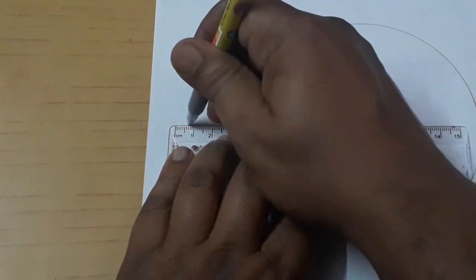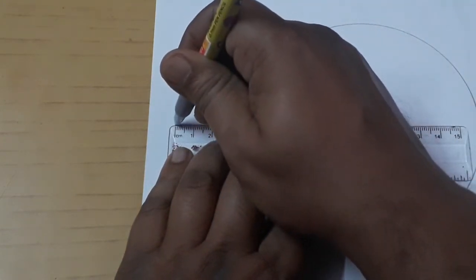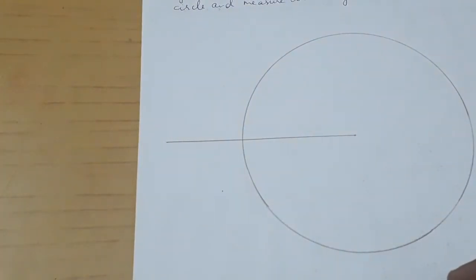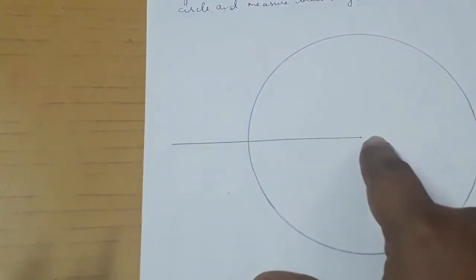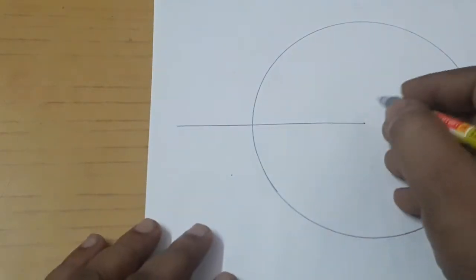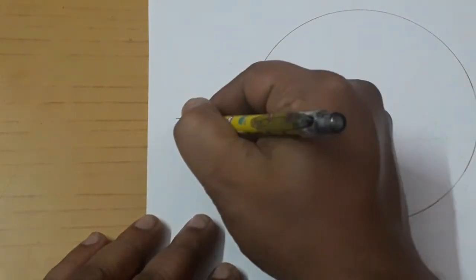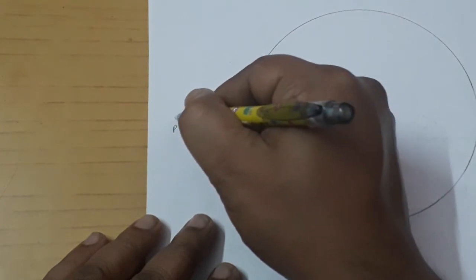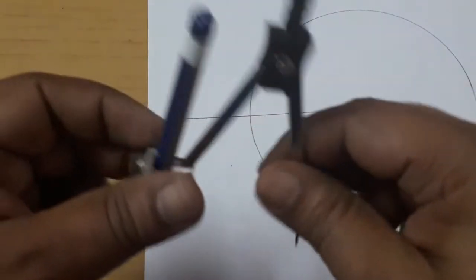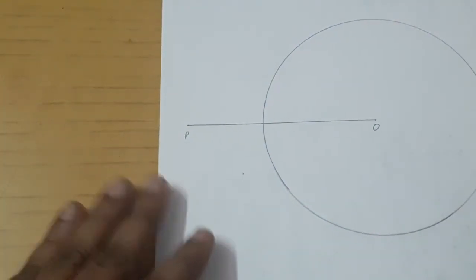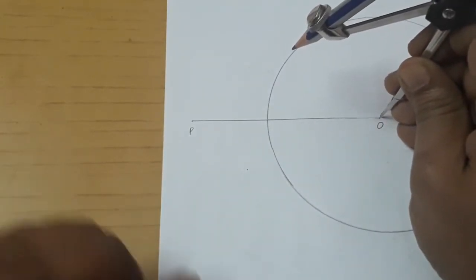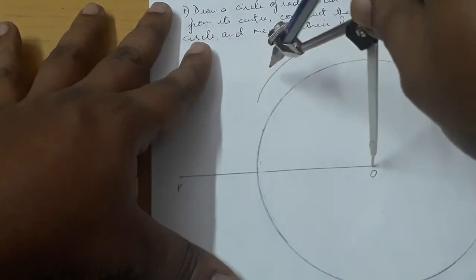That's it. And now what I'll do is we need to construct a perpendicular bisector to this particular line. Before that, I'll just mark the center as O and I'll mark this point as P, an external point. Now we'll construct a perpendicular bisector. To learn how to construct a perpendicular bisector, there's a link in the description box below.